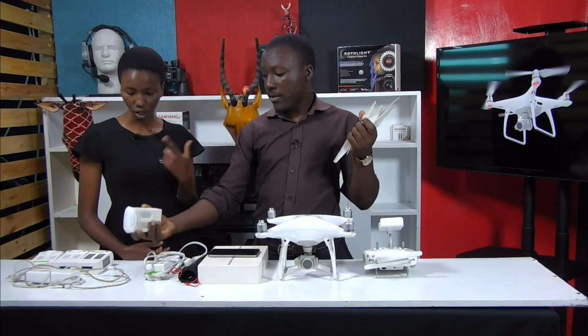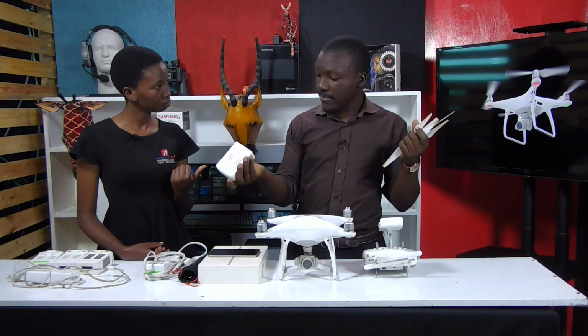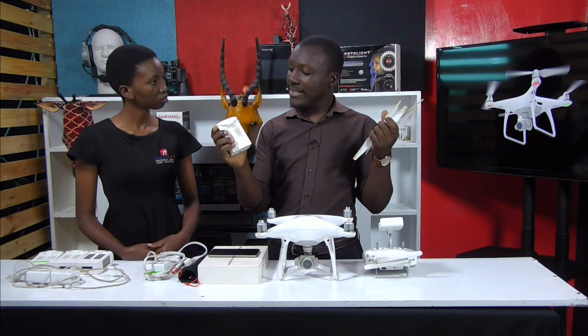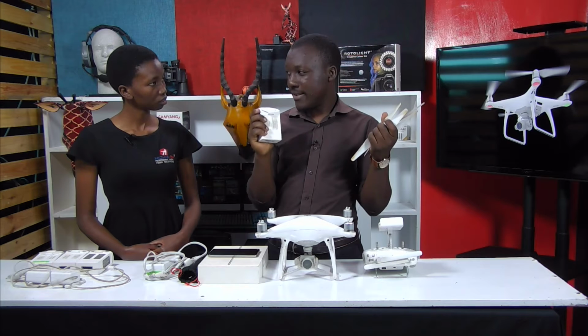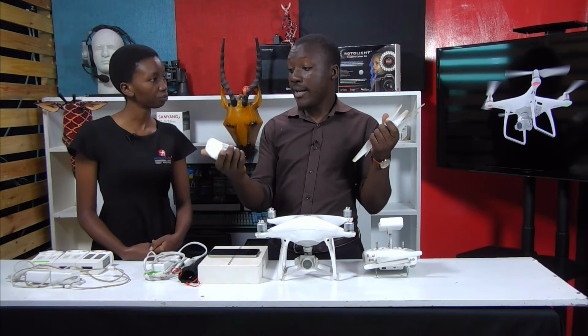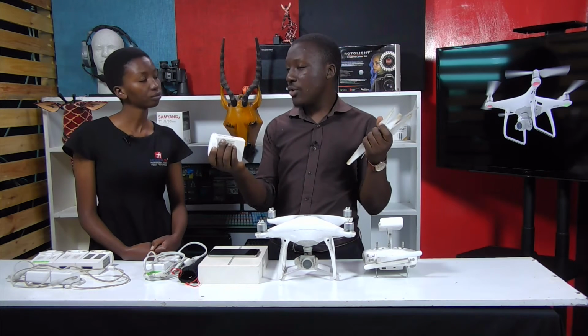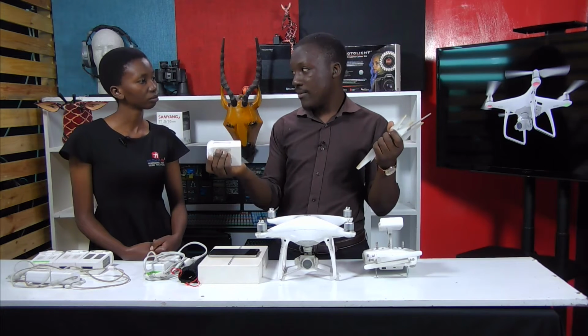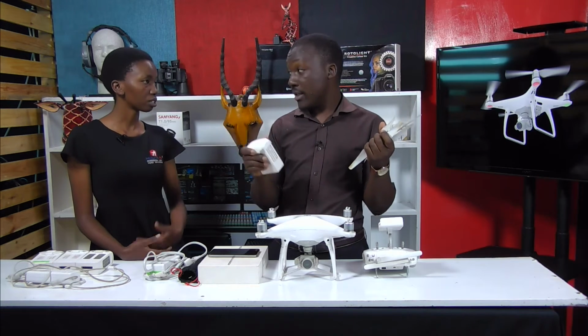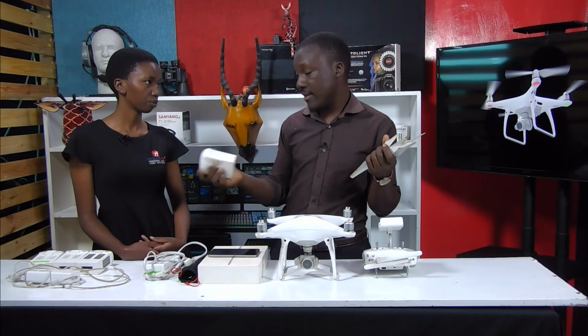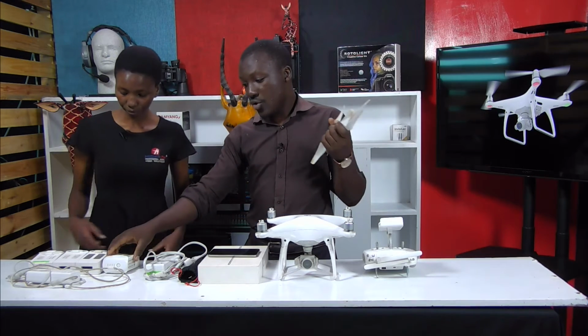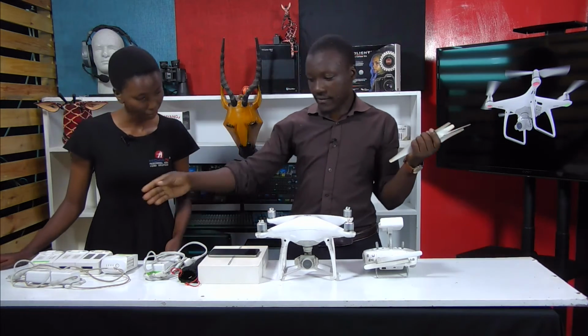One quick question: how long does it last? This battery lasts for at least 25 or fewer minutes. But when you buy it, the description tells you it can go up to 30 minutes. On the ground, it is 25 or less than 25 minutes. So let's get started. I think I've gone through everything.